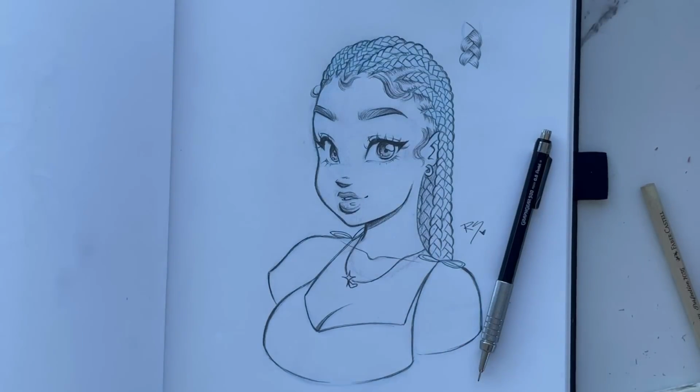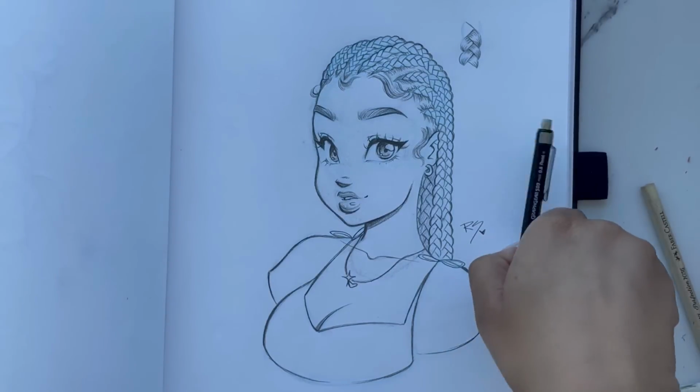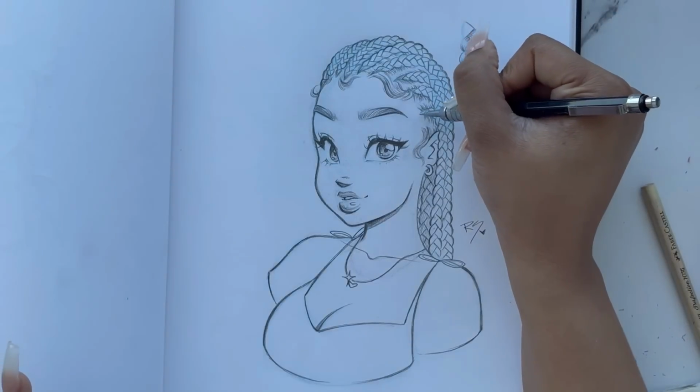Okay, you guys, so that was the tutorial. I really hope that you guys enjoyed watching. I really had a lot of fun making this, honestly. I think it turned out so cute with her little cornrows. Super cute. Let me know what you guys think, and if you guys enjoyed this, if you learned from it.